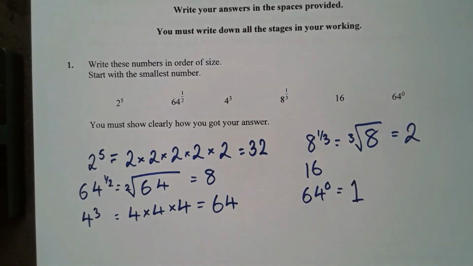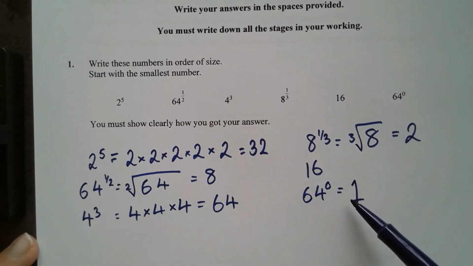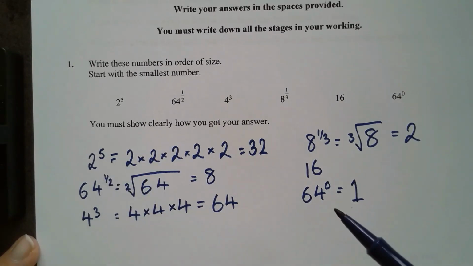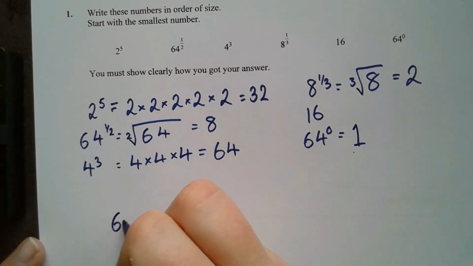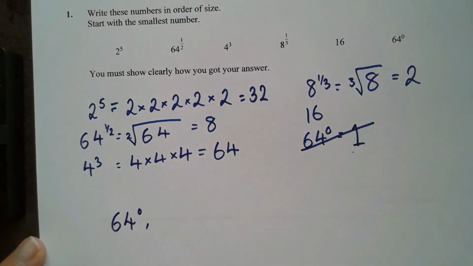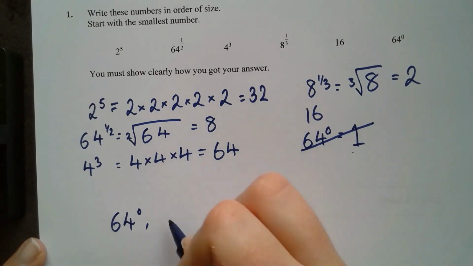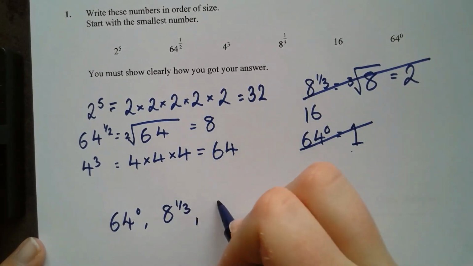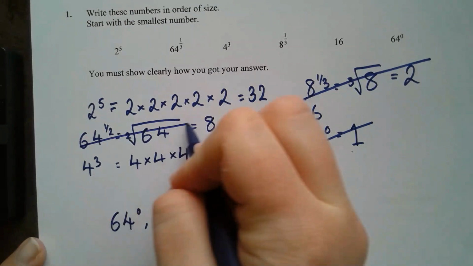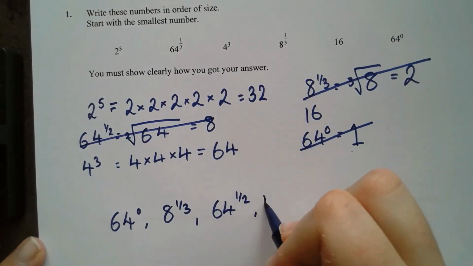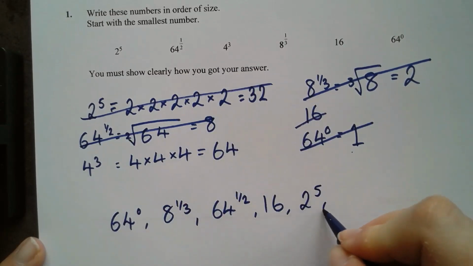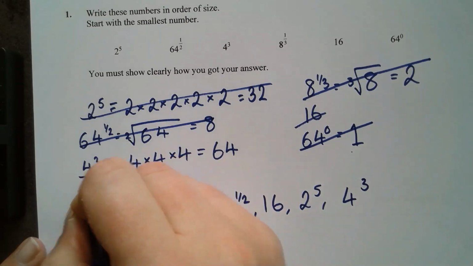We need to start with the smallest number when we're doing this, but we can't just start with the small numbers here. We have to remember to use the ones that were in the original question. So when we're putting these in order, we should get 64 to the power of 0. I'm just going to cross that one off to remind myself I've used it. My next one is then going to be 8 to the power of 1/3. We then get 64 to the power of 1/2. We then just get 16, 2 to the power of 5, and then that leaves us with 4 to the power of 3.